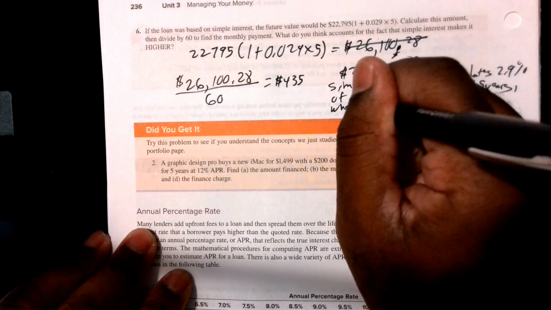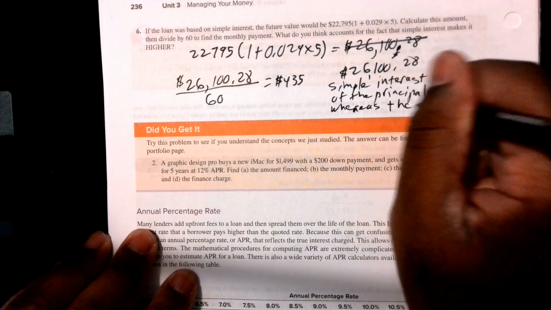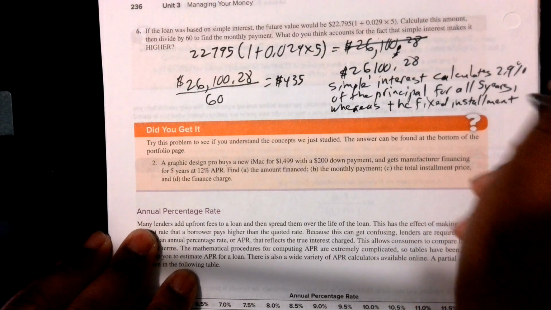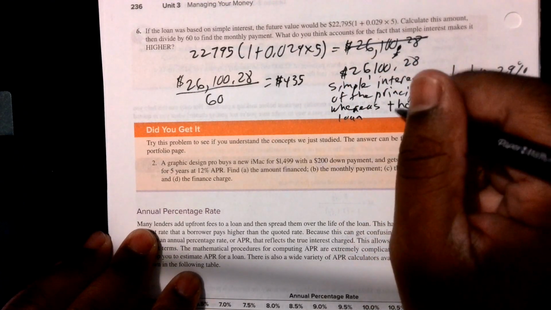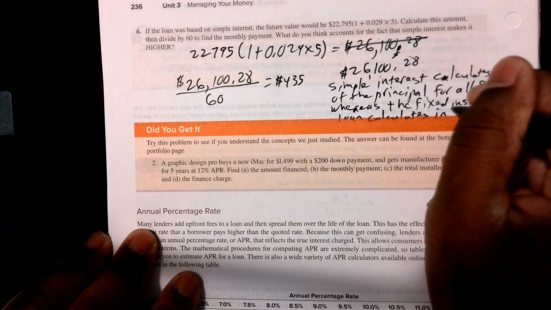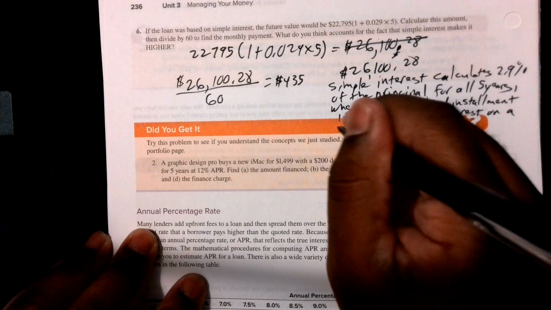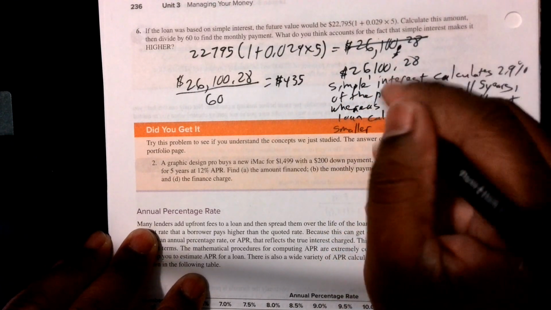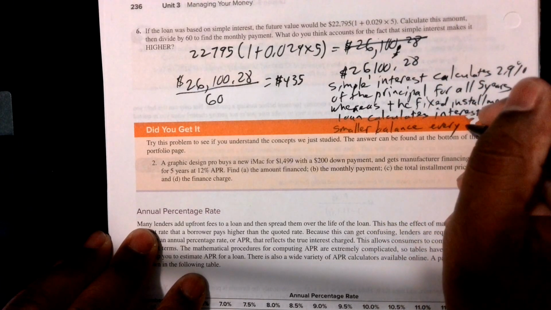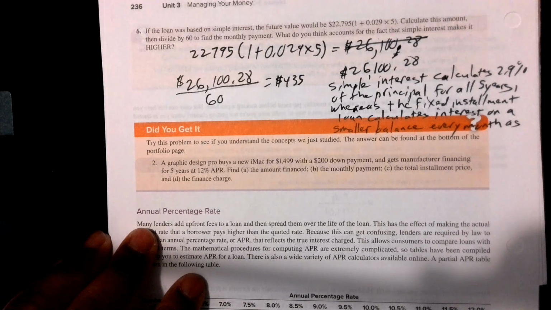Whereas the fixed installment loan calculates interest on a smaller balance every month as you make payments.